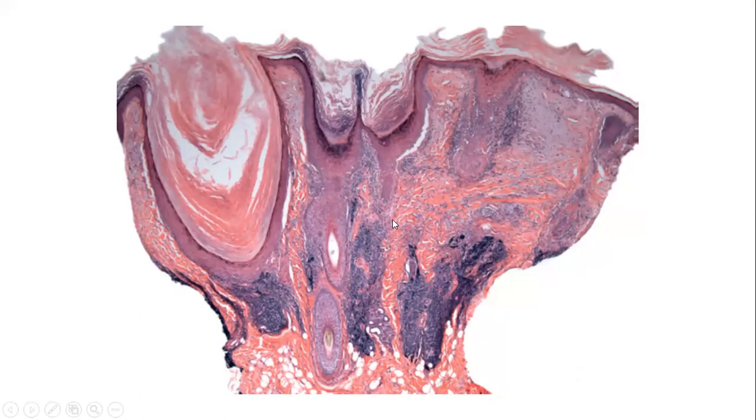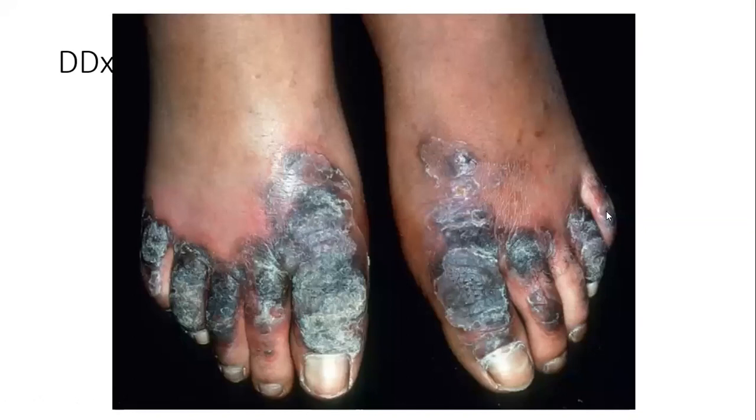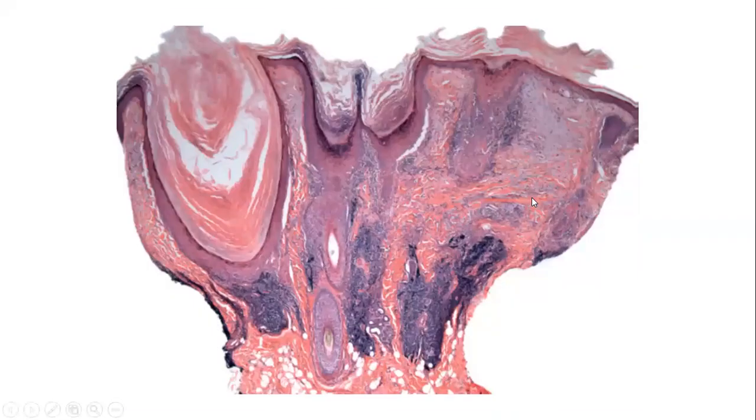What condition comes to mind when you see a superficial and deep perivascular infiltrate, follicular plugging, interface dermatitis? So lupus is the classic condition that would give this. So if we go back to our first image of this lecture, you can see here this hypertrophic plaque in the dorsal foot. So, given the clinical pathological correlation now, what would your preferred diagnosis be? Exactly, discoid lupus erythematosus.